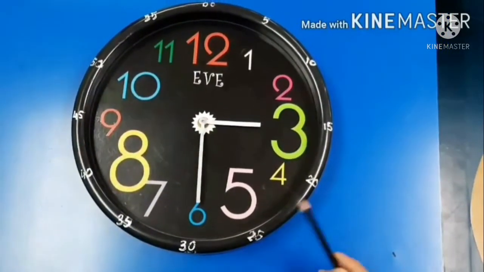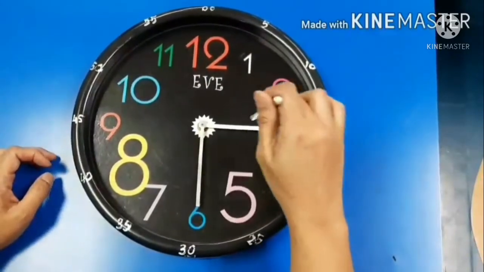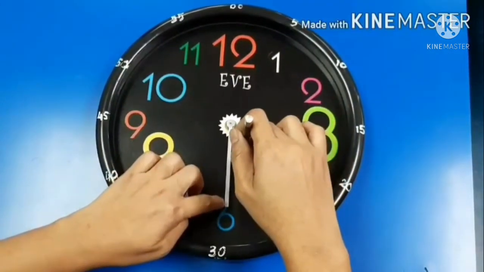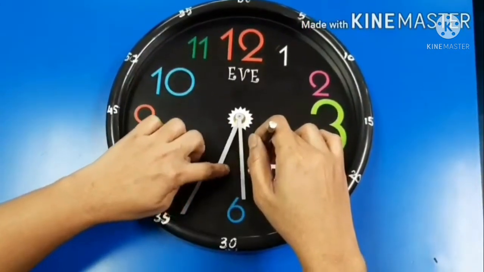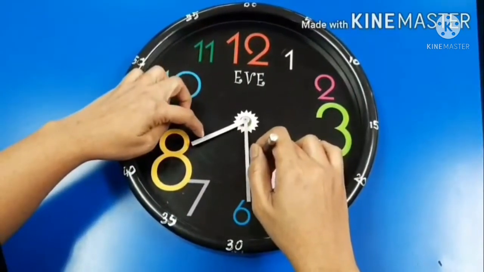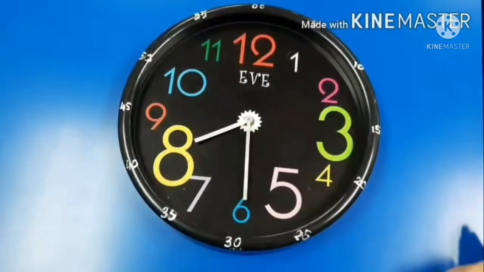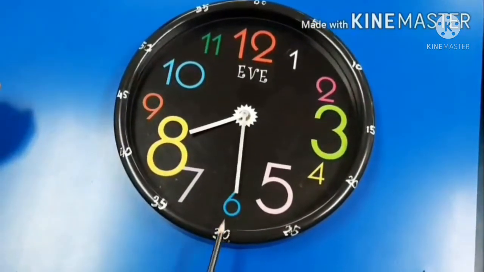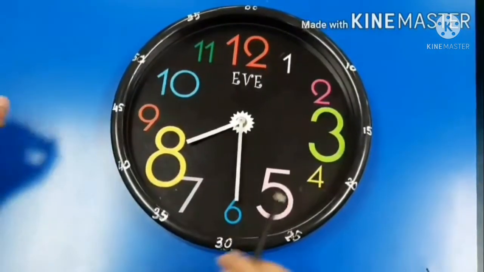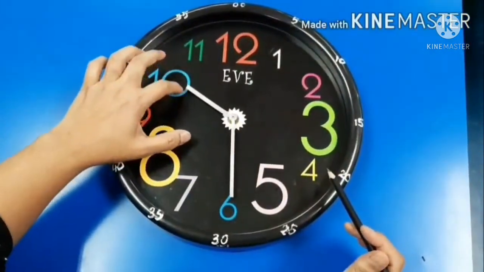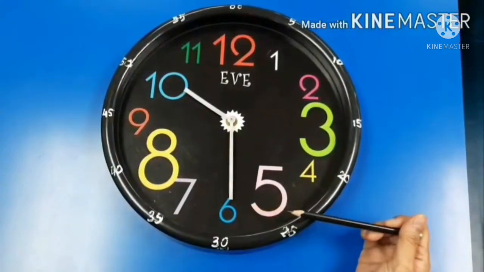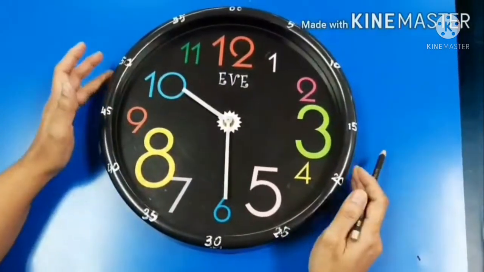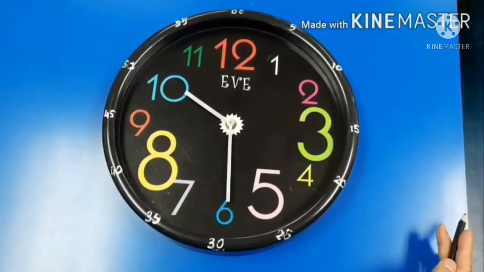3:30. Okay, children, why don't you give it a try? The short hand is now moving around the clock and it is stopping at number 8. What is the time now? 8:30. Yes, 8:30. Very good. If it is at number 10, what is the time now? 10:30. Very good. 10:30. Very well, children. I hope you understand about time.